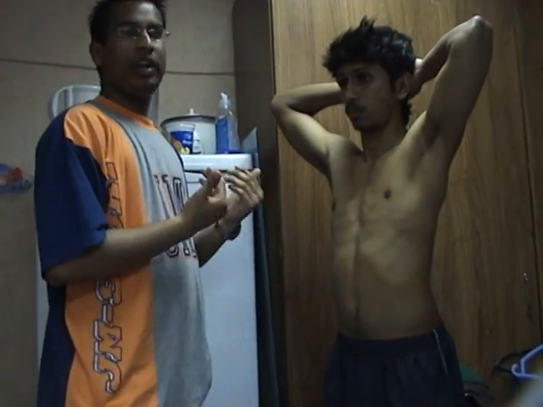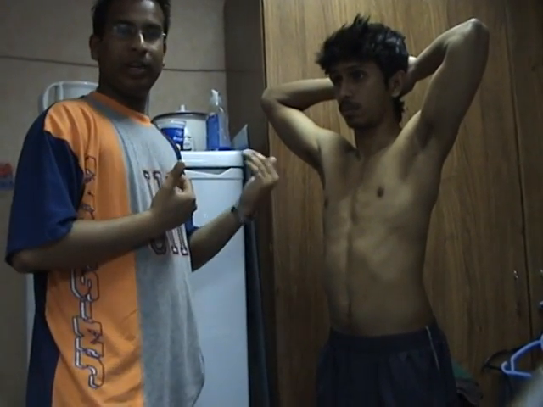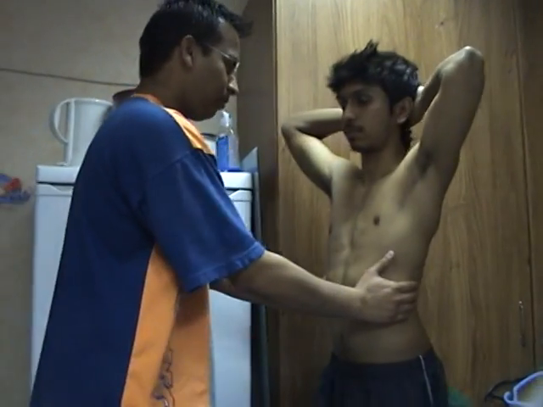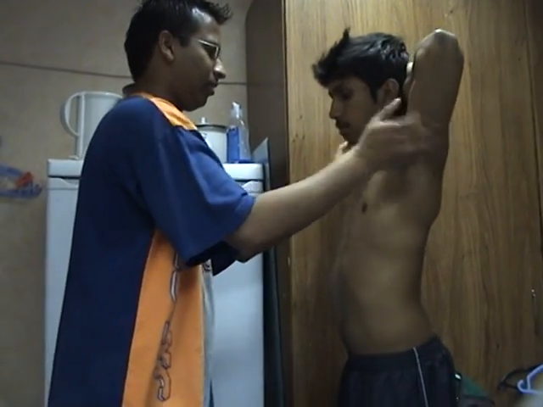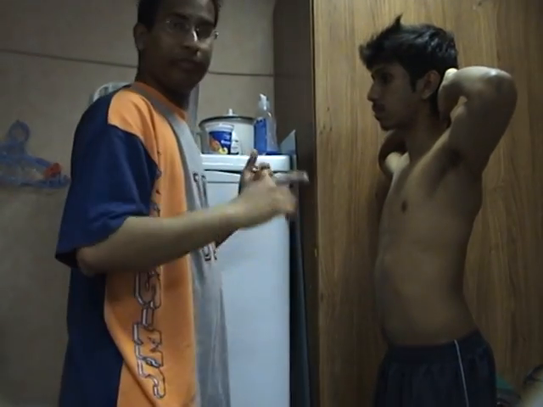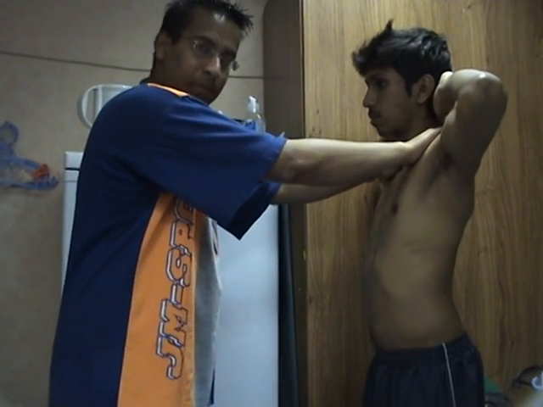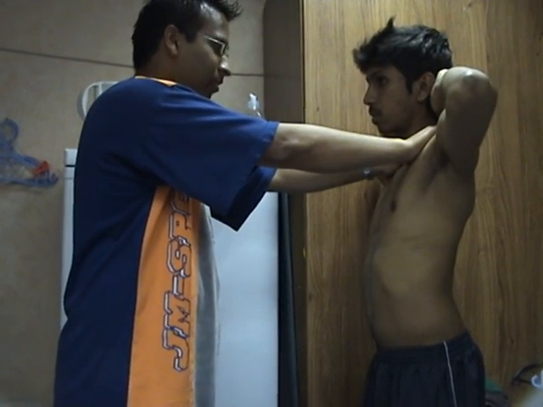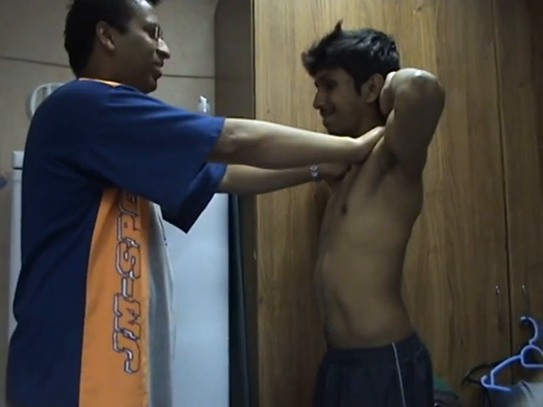Next would be vocal fremitus. Same thing. Ask the patient to cross his hands, and say 3 or 99, whatever you like. The first thing would be at the apex of the lung. Place the hand here and ask the patient to say just 3. So he says 3.